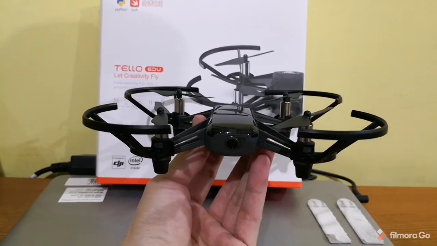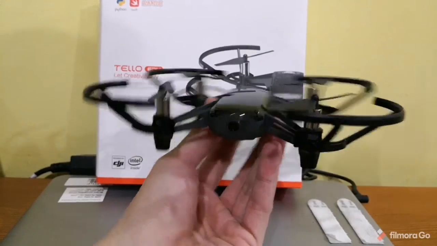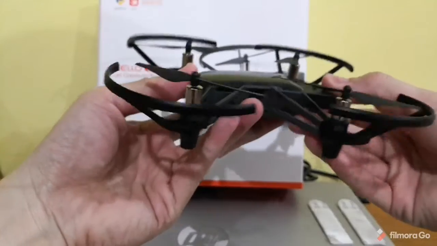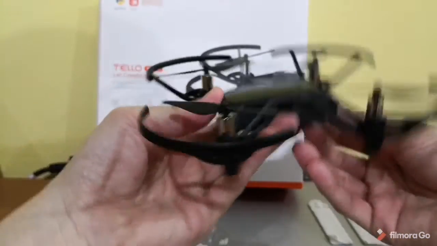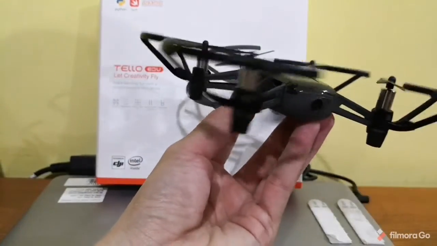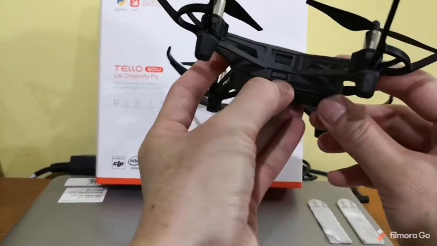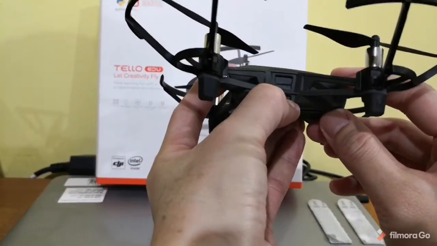Hi guys, this is the Tello Edu drone. So once you have unboxed it, you need to slot in the battery here. Then to turn on the drone, you need to press on this notch here.